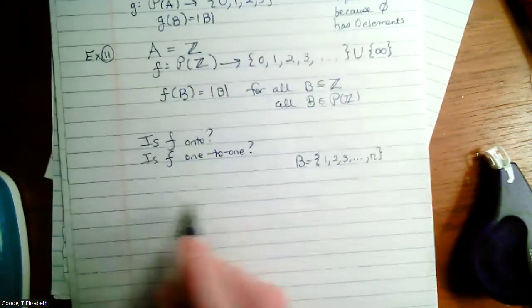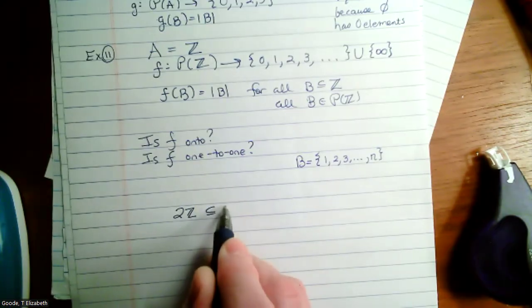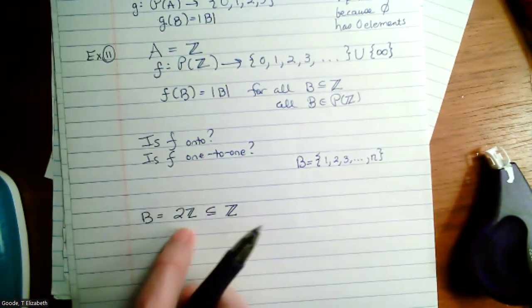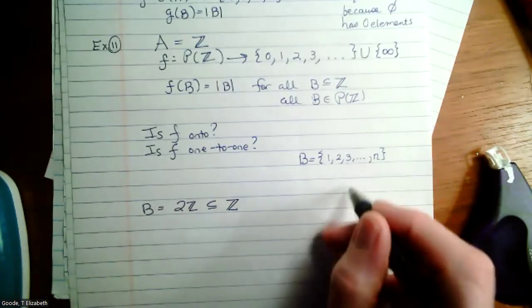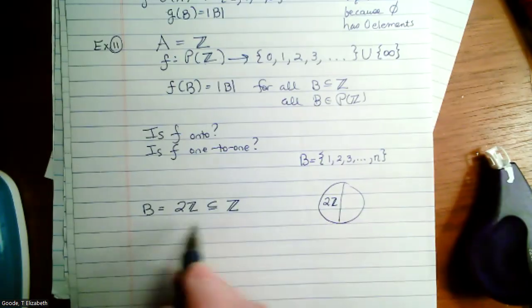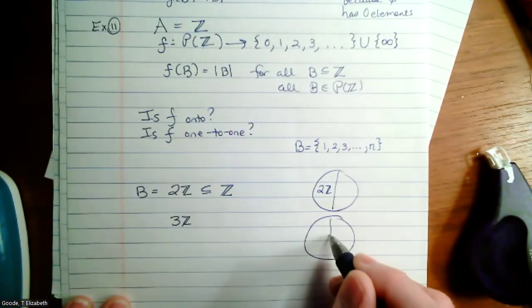Like 2Z, isn't that a subset of Z? The evens? That's an infinite subset of Z, right? But what about 3Z? Every third integer, all the multiples of 3, remember those?